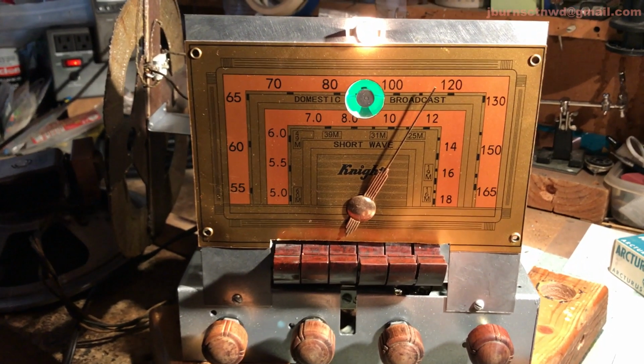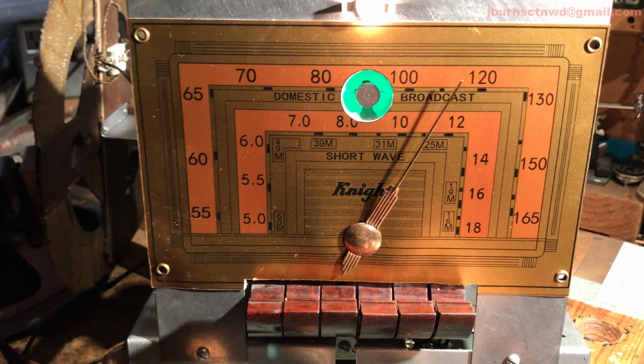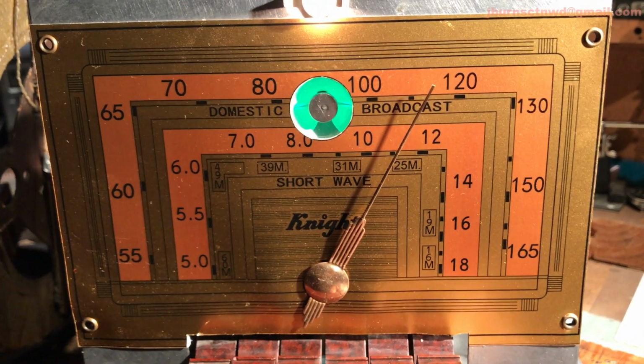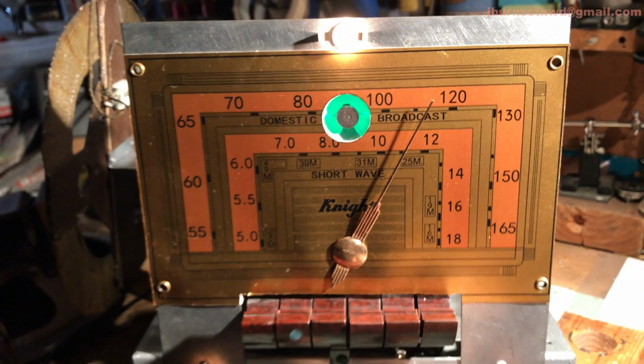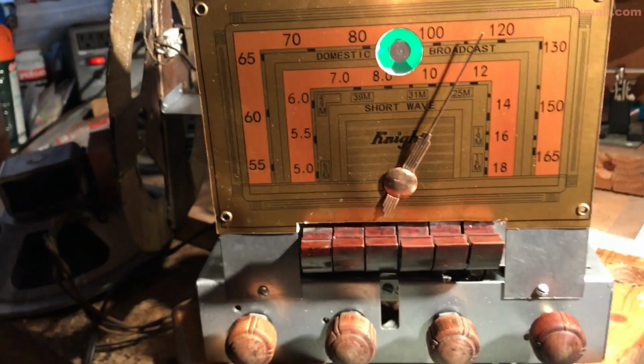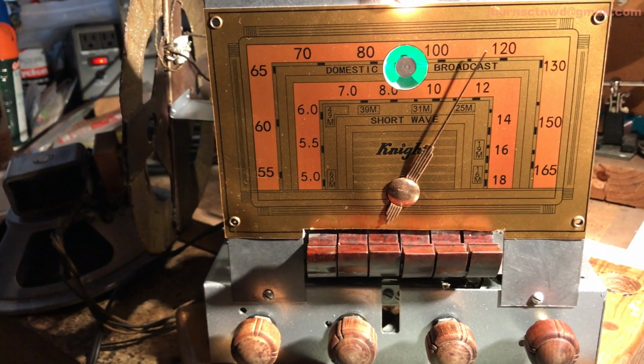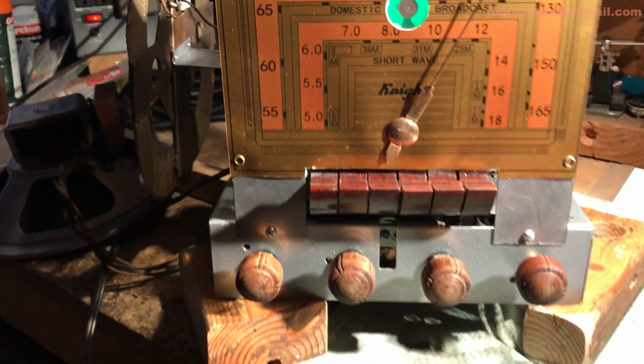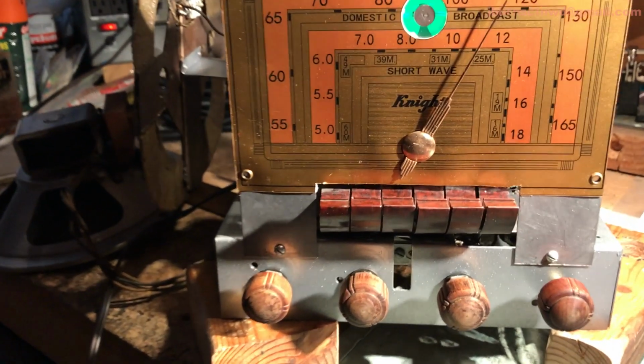See? There is WWV at 10, and it's coming in at about 11. I can't get that oscillator to go down any farther, and that's with the screw all backed out, almost all the way out.